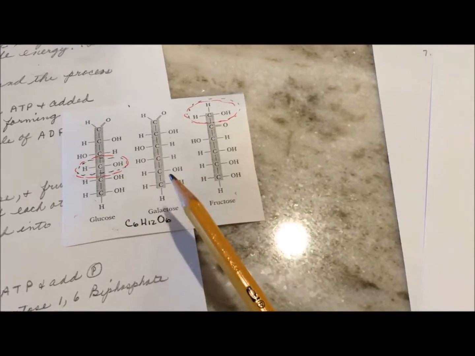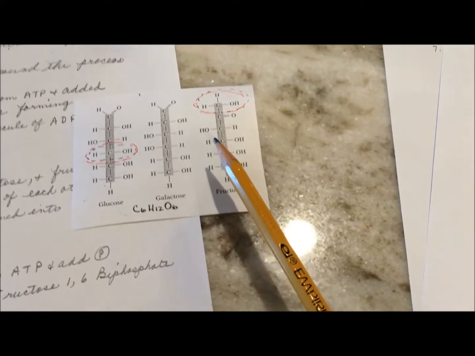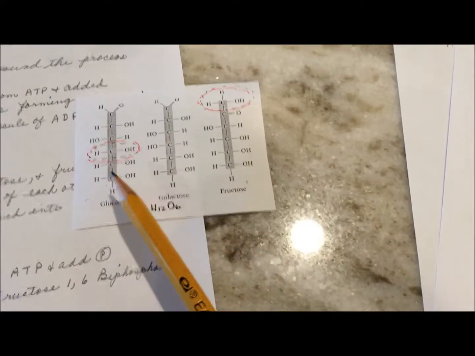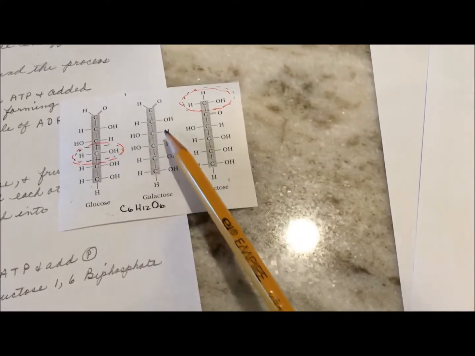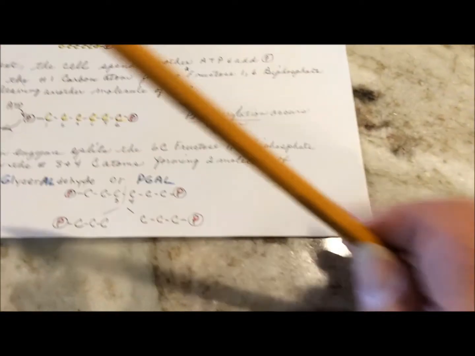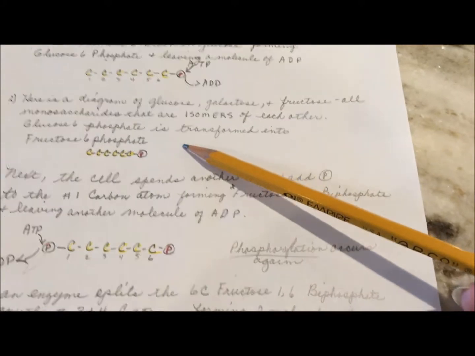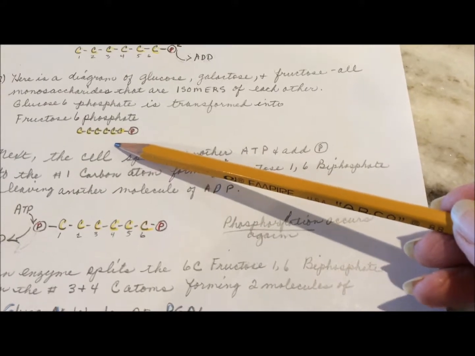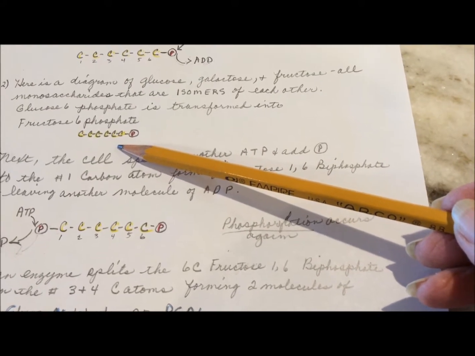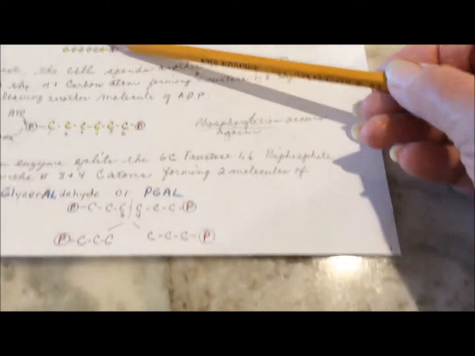Now here is a diagram of glucose, galactose, and fructose. You'll remember all of these had the same formula, C6H12O6. They were all monosaccharides, and they were called isomers of each other. Isomers have the same chemical formula. They're made of the same atoms, but those atoms are arranged in different structures. So what happens next is that our glucose 6-phosphate is transformed into fructose 6-phosphate. The atoms are just rearranged. So the formula looks the same, but the atoms are arranged in a different pattern. So we go from glucose 6-phosphate to fructose 6-phosphate.